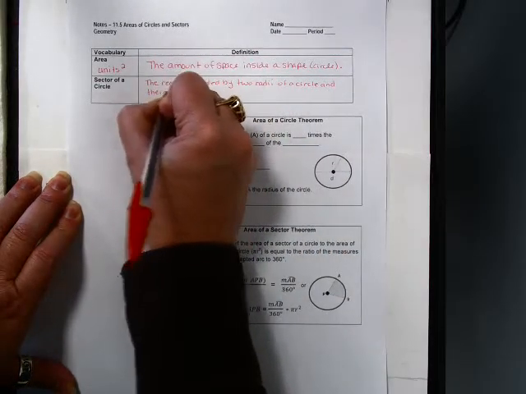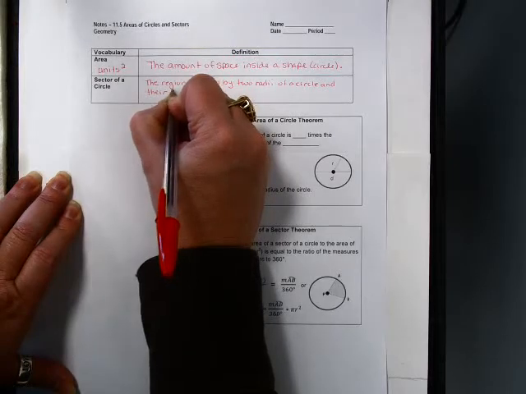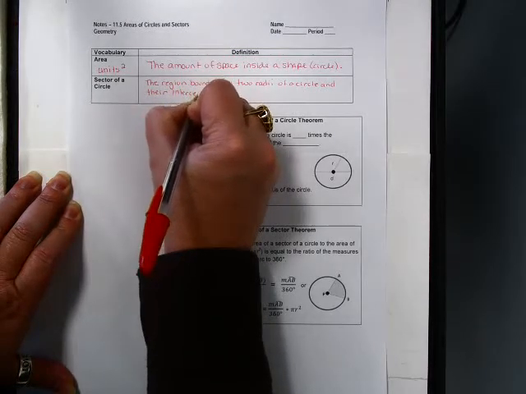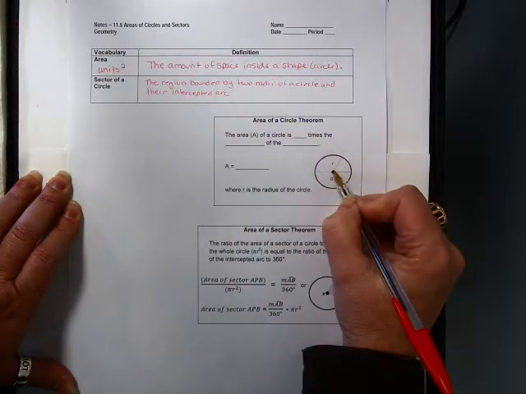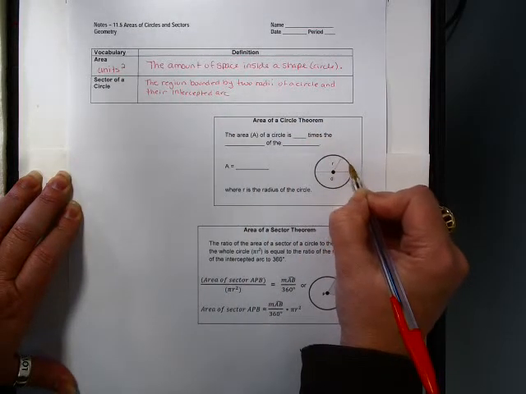And remember, radius plural is radii. Radii of a circle. So it's bounded by, if we're talking about this section right here, this radius and this one.